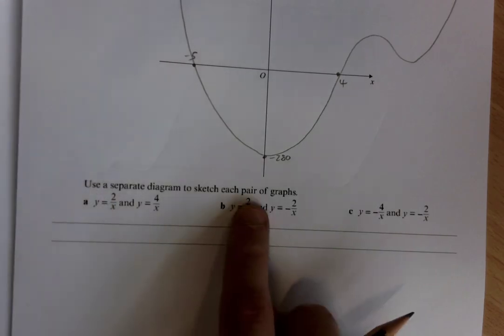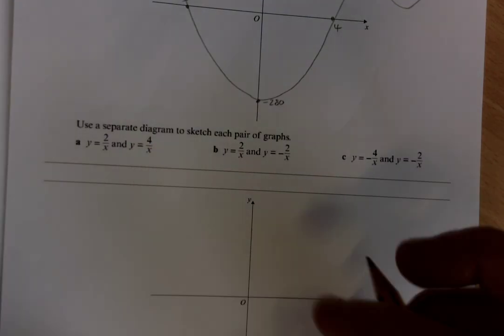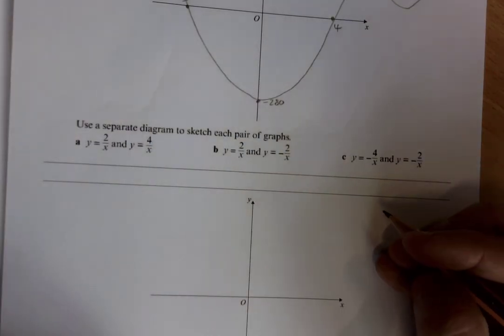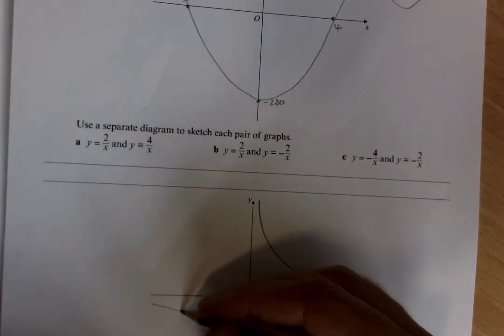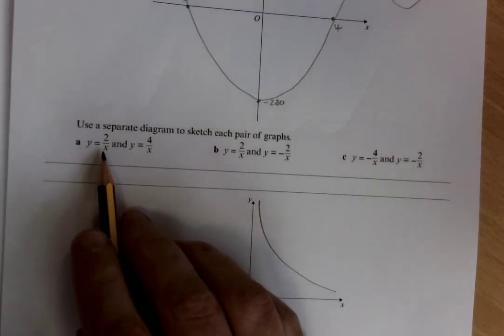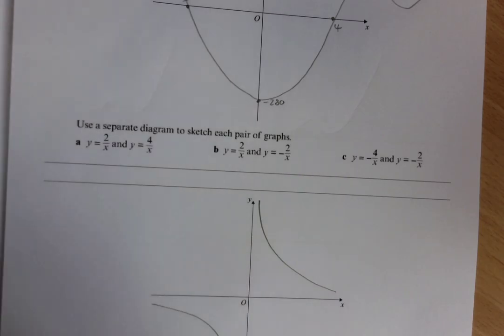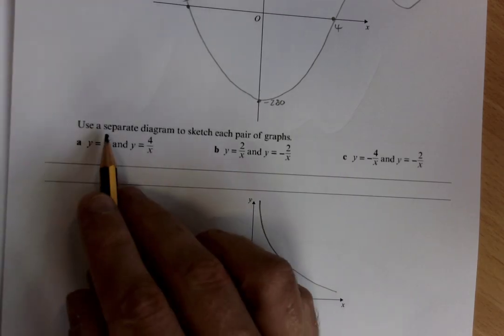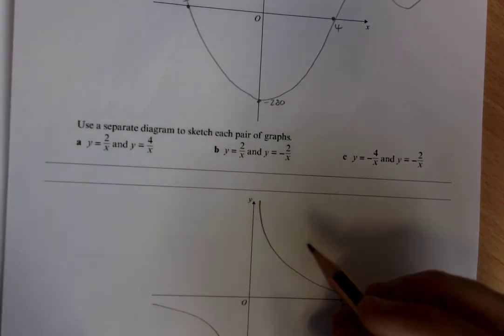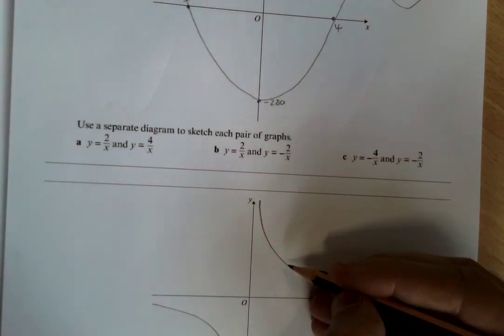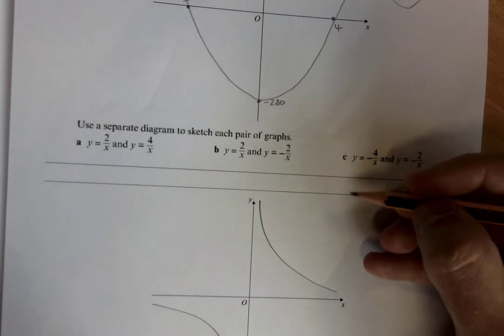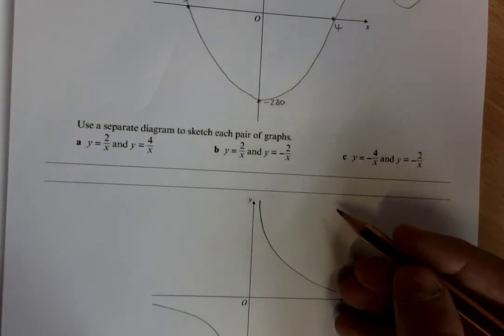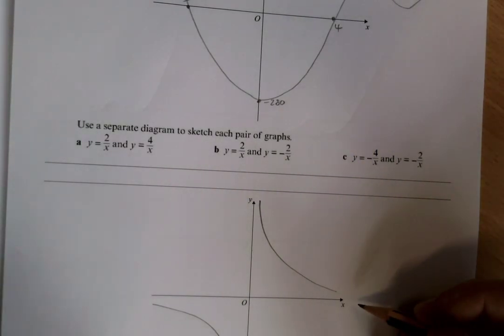Use a separate diagram to sketch each pair of graphs. So these are reciprocal graphs, so we're looking for this kind of shape. The only real difference between 2 over x and 4 over x is that when you do say 2 divided by 1, you're going to get 2. And when you do 4 divided by 1, you're going to get 4. So it's just the scale is different, but the shape is the same.